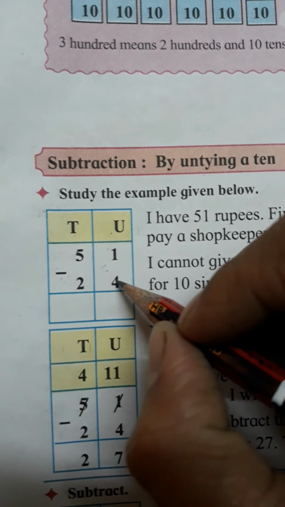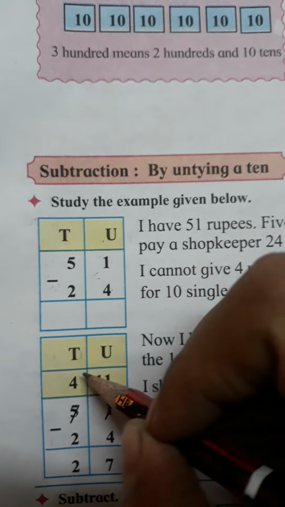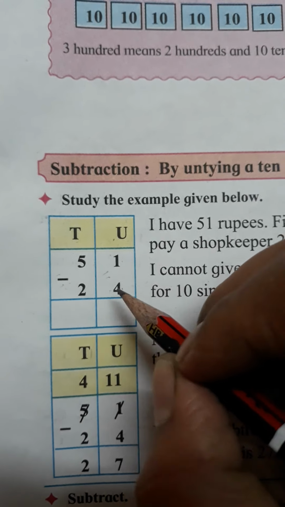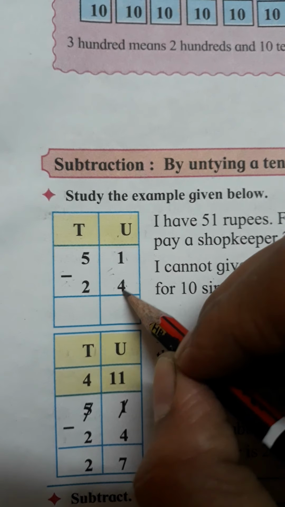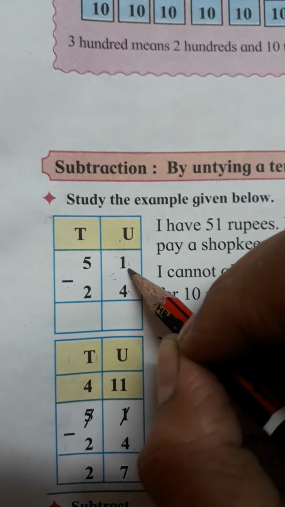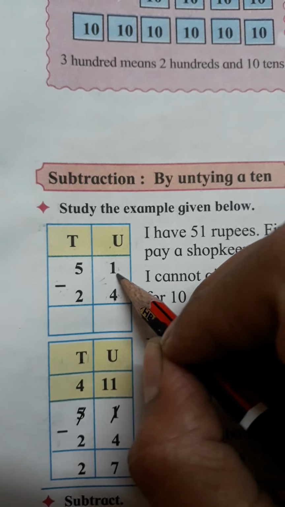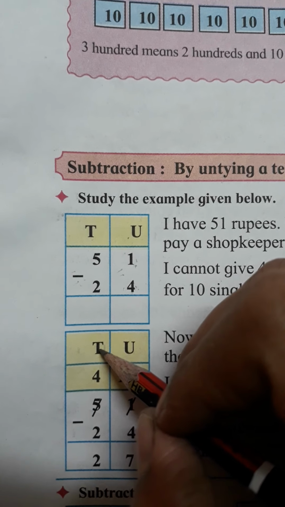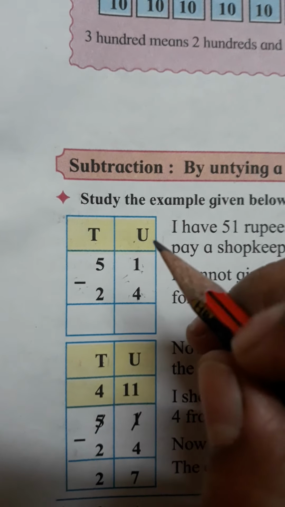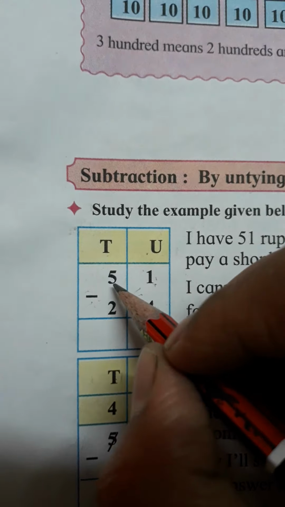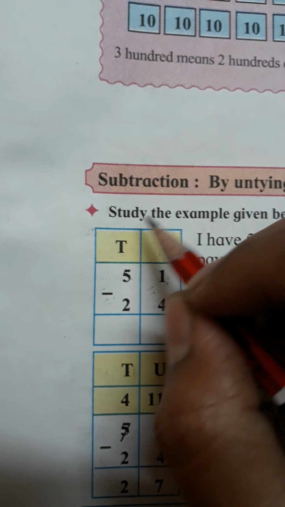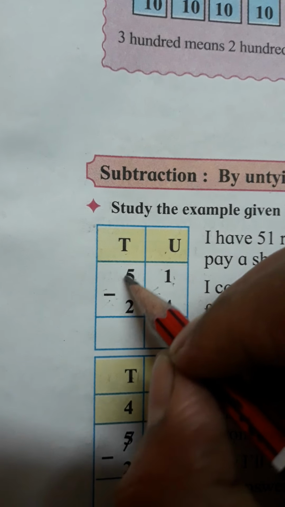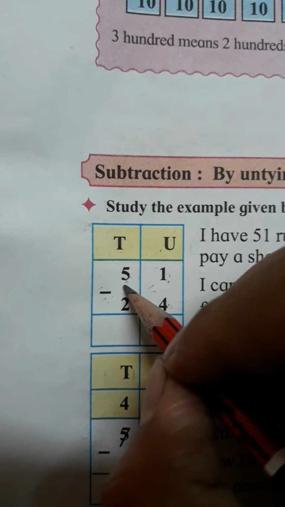So here, can you subtract 4 from 1? Can you subtract 4 units from 1? No, we cannot subtract because 4 is greater than 1. Right? 1 is small. So what will we do? We will borrow a 10 from the tens place, from this 50.